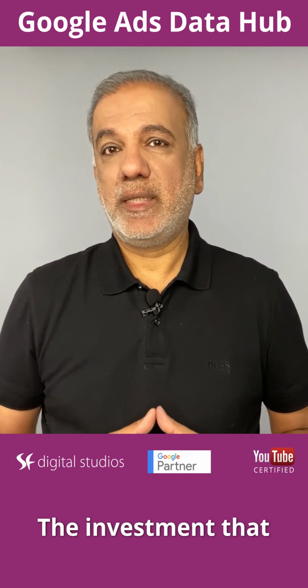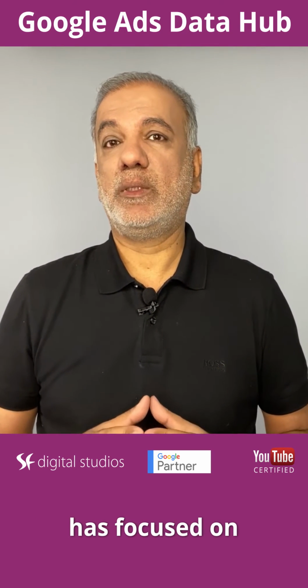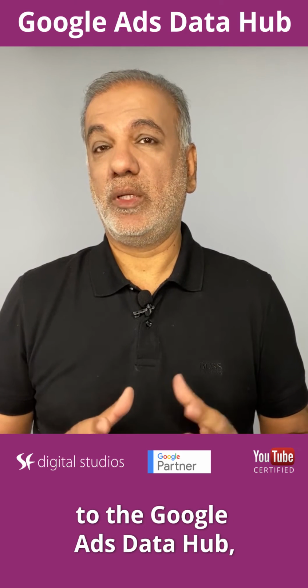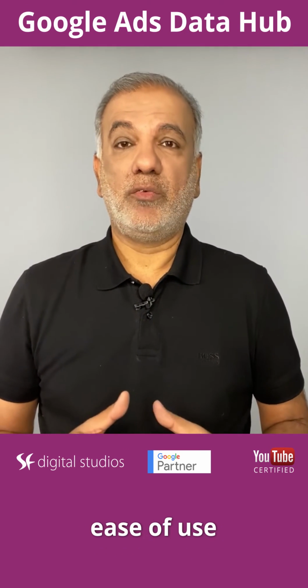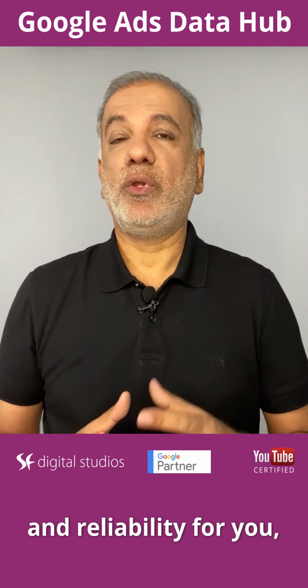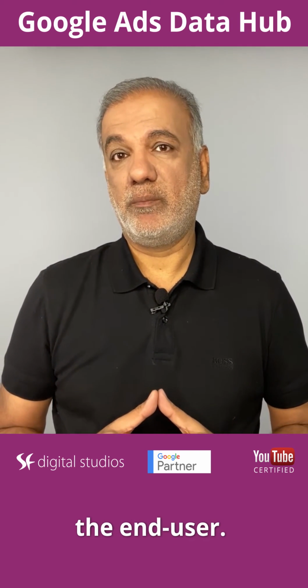The investment that has been made recently has focused on infrastructure improvements to the Google Ads Data Hub, which have increased speed, ease of use, and reliability for you, the end user.